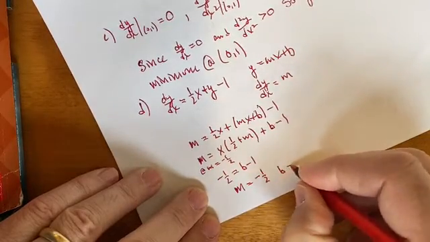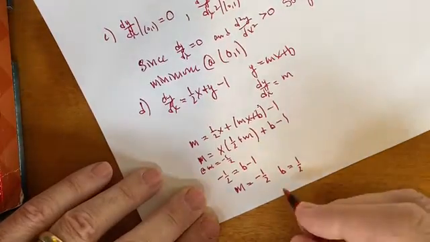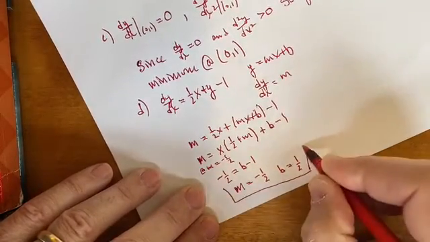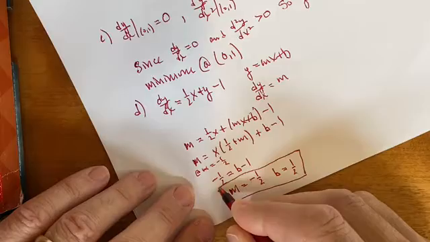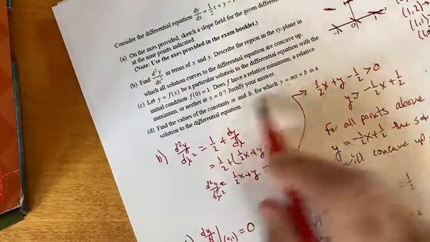So b is positive 1/2. Okay, this is the answer. So there's the answer.